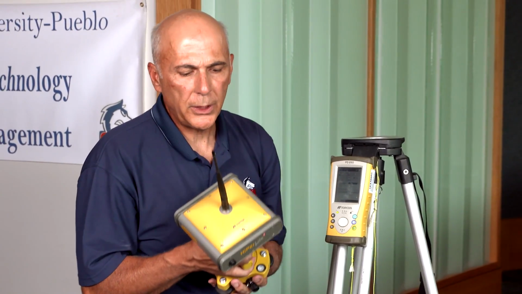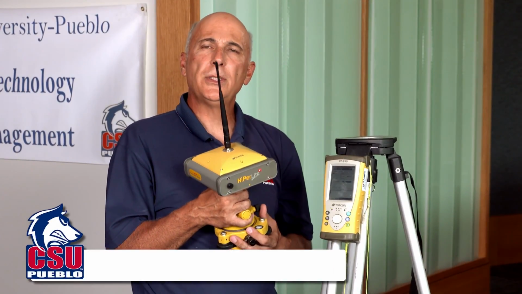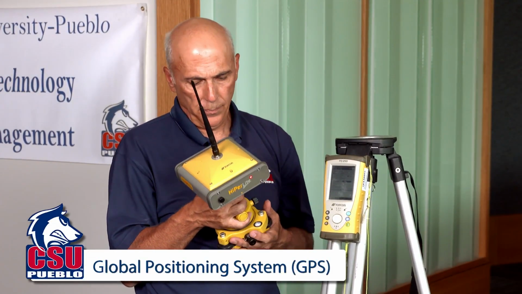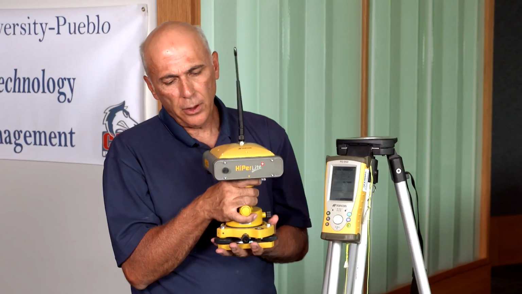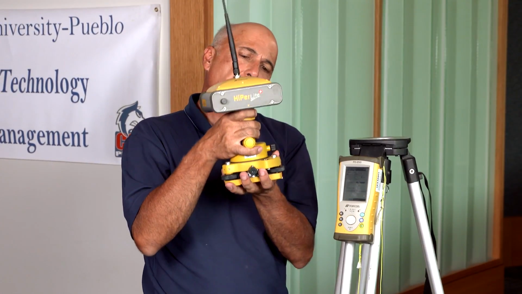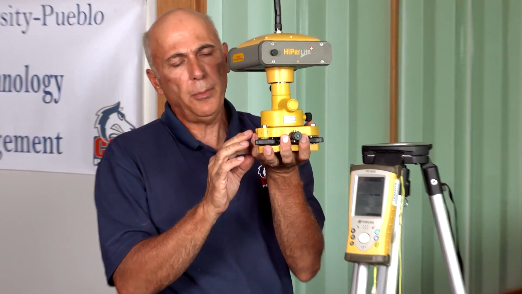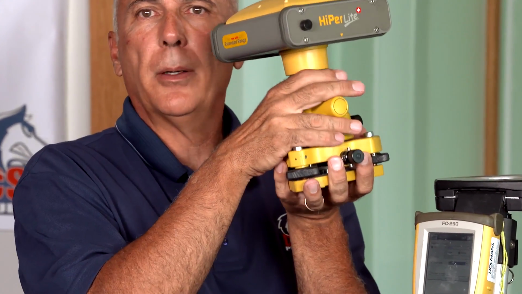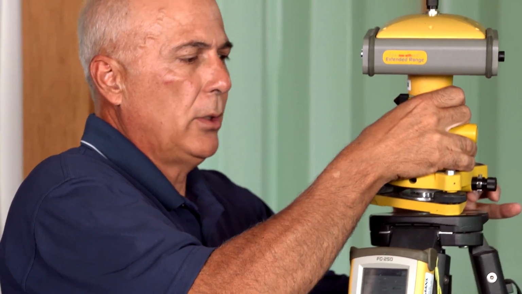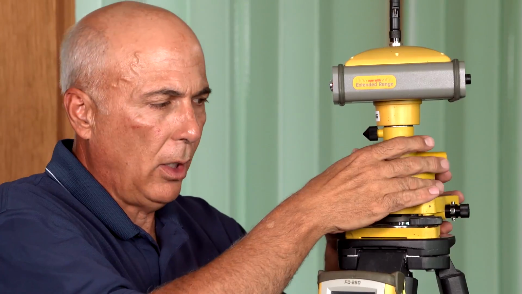We are now going to be talking about the Global Positioning System, or a GPS system. What I have here is a base unit. The base unit has been mounted to a tribrach, similar to the tribrach we had in both the total station and the auto level.